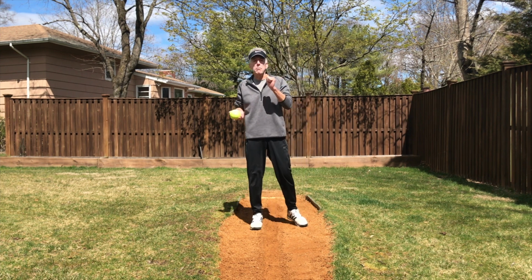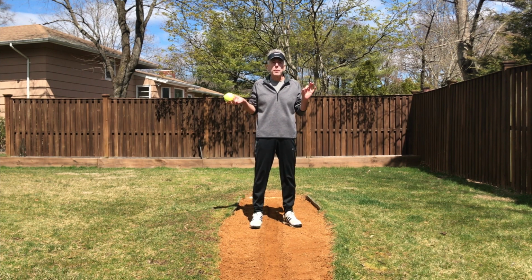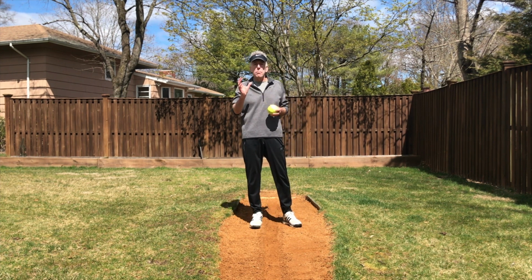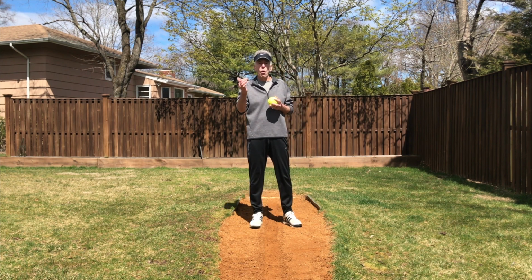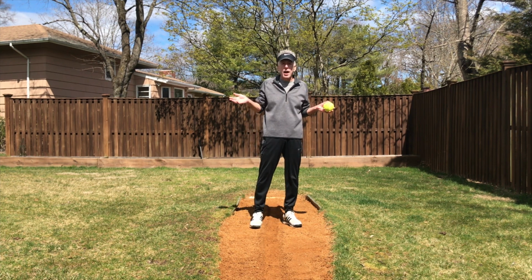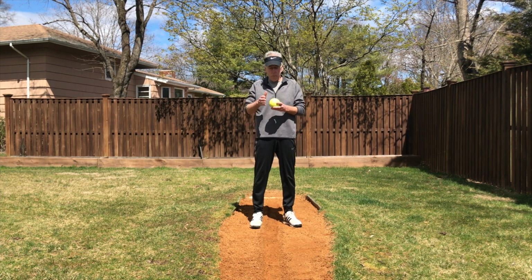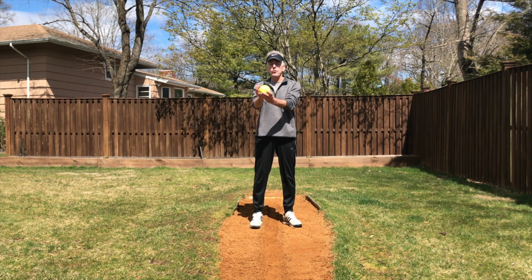So what is it that makes a movement pitch move? The answer is very simple. It's spin, and lots of it. Now, I don't want to get too technical, but what is it about a spinning softball or baseball that makes the ball move? I'm a big physics guy, so basically what makes it move is the air pressure variation from one side of the ball to the other side of the ball.